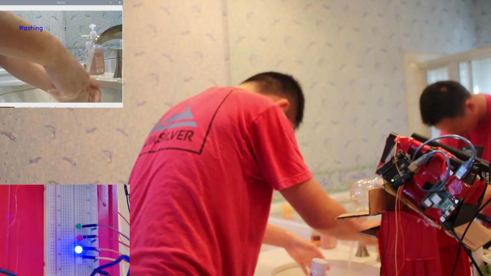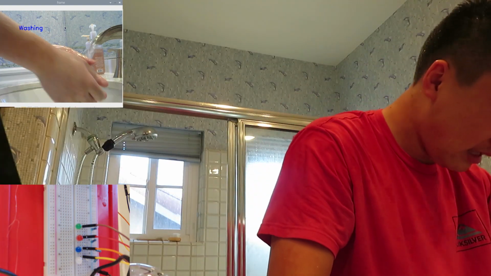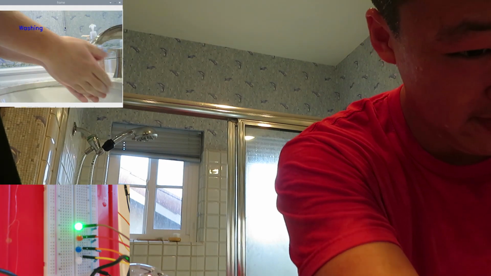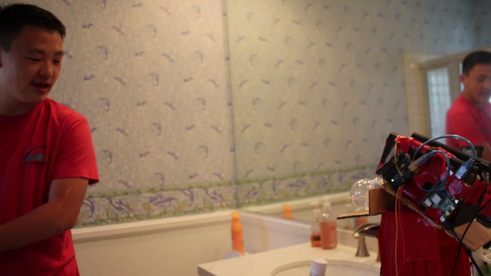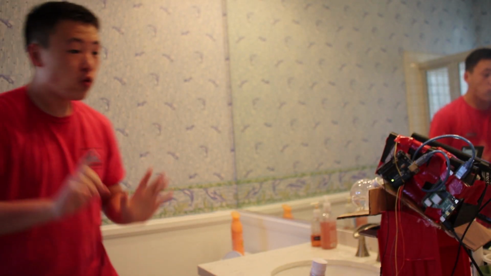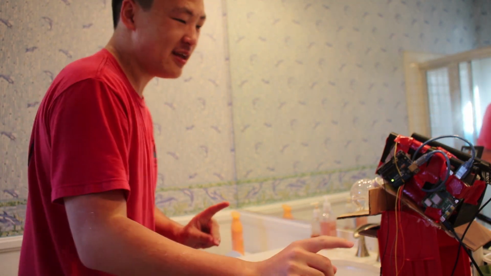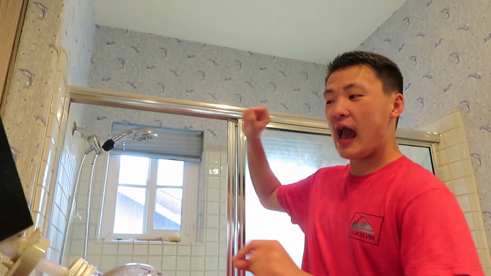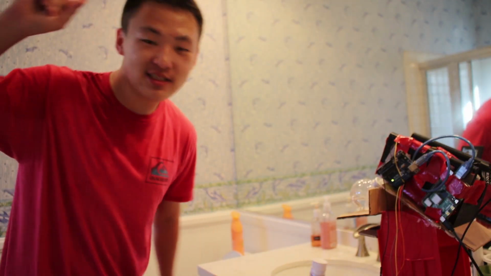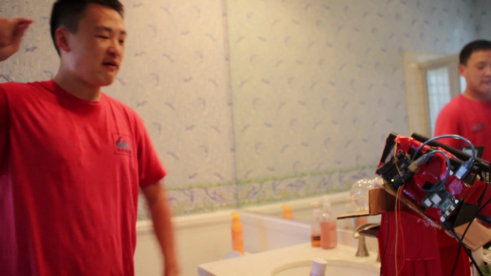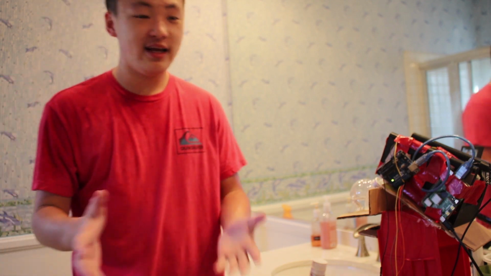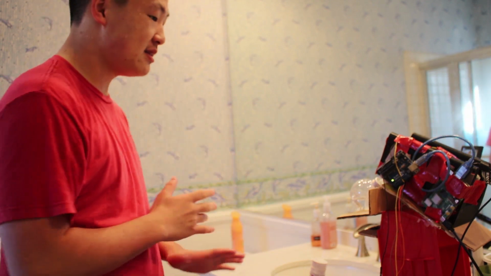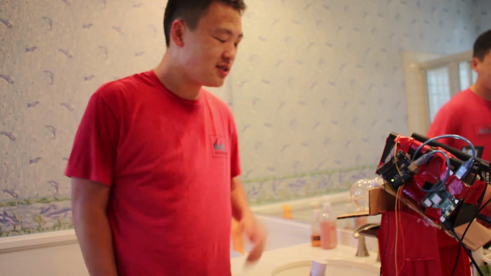I got soap in my eyes. Ah, shit. Ah, can't see. Okay. Alright, it's done. It's green. Okay. Alright. It works a lot better than I anticipated. It works. I can actually use this to detect whether someone's washing 20 seconds in my bathroom. It works. I'm just very excited. I'm really blown away that this just works. Yeah, I'm really happy about that.